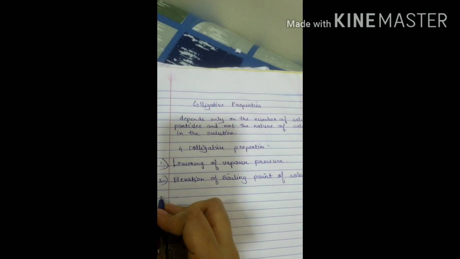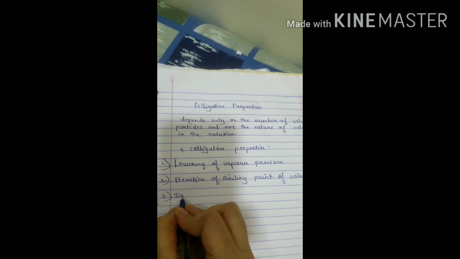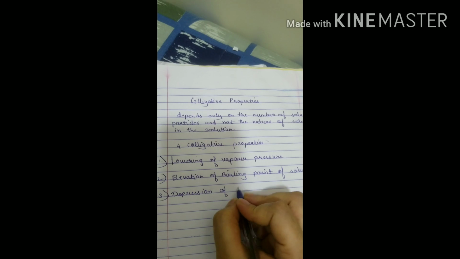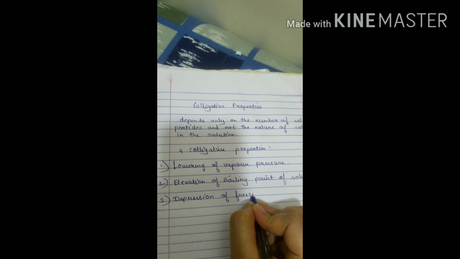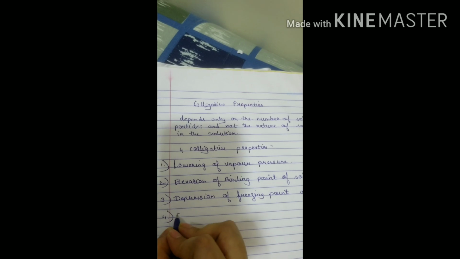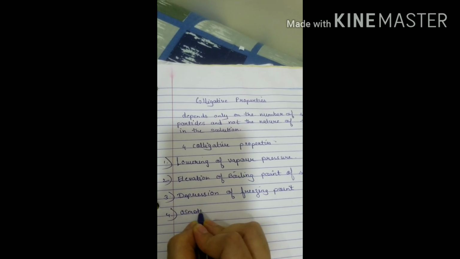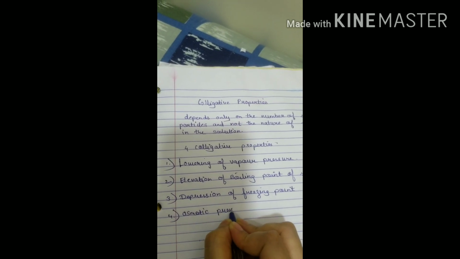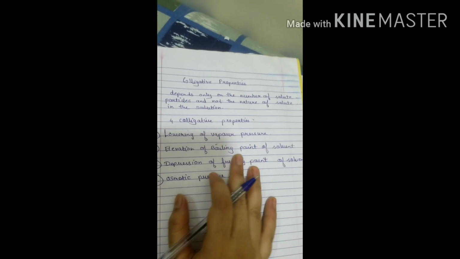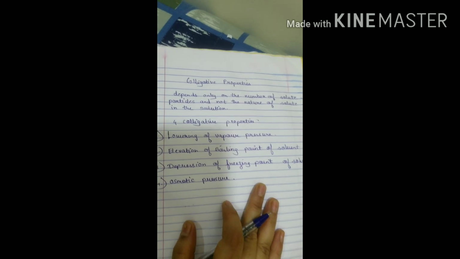Of solvent in the solution. Third one is depression of freezing point of solvent in the solution. And the last one is osmotic pressure. Okay, so these are the 4 colligative properties that we are going to study in detail.